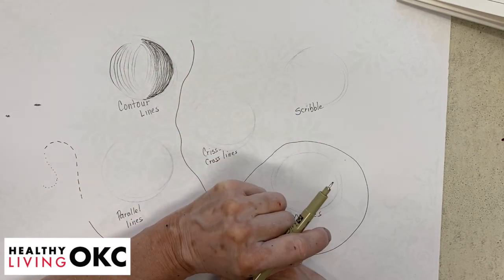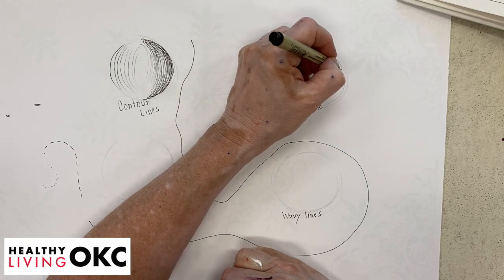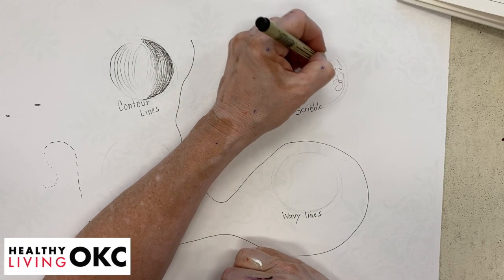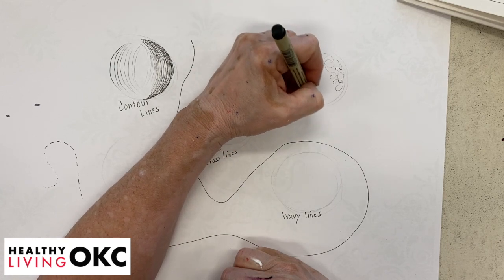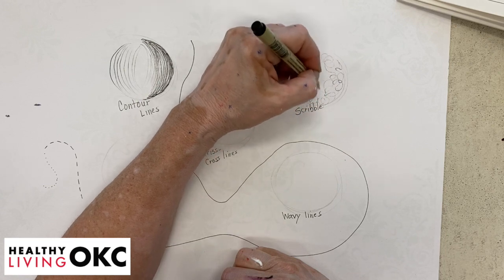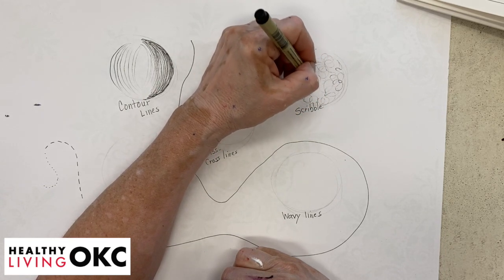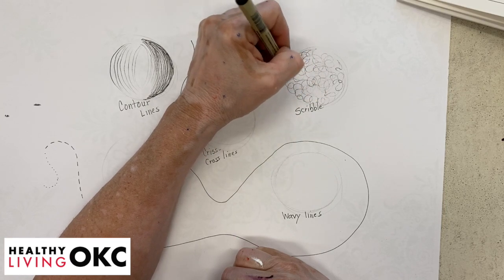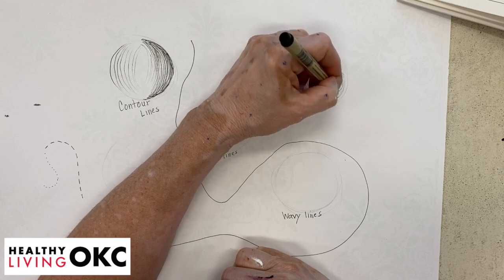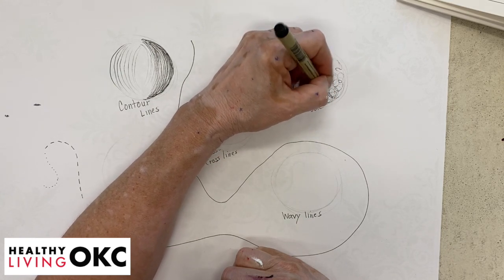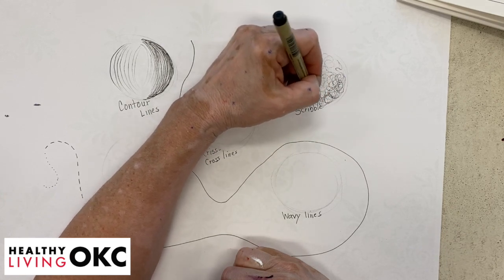Let's go over here to scribble. Scribble is just what it says. You can just kind of scribble lines in here to try to fill in different spaces. And where you put more scribbles, it gets darker, and less scribbles, it gets lighter.